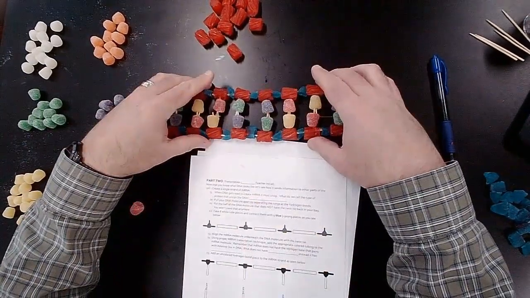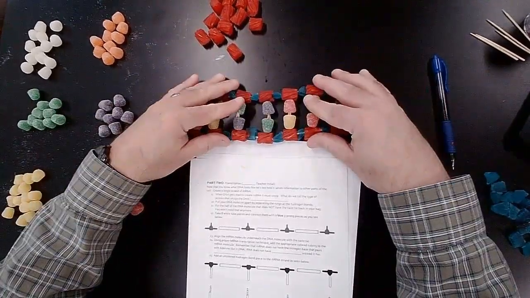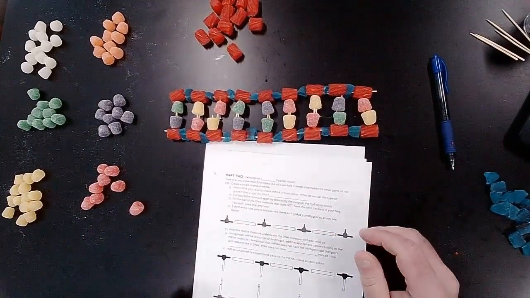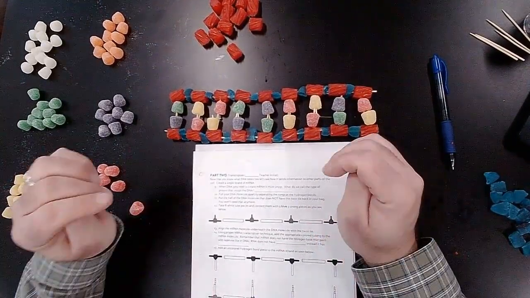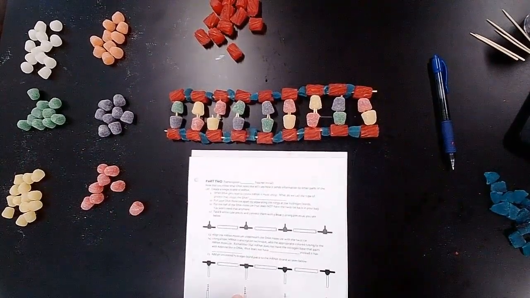And then you're going to send us a video of what this looks like. Twist it a little bit. If it breaks, don't worry. Put it back together. But that's your first part, making a DNA molecule. Part 2 is going to be transcription. Let's see what part 2 looks like.